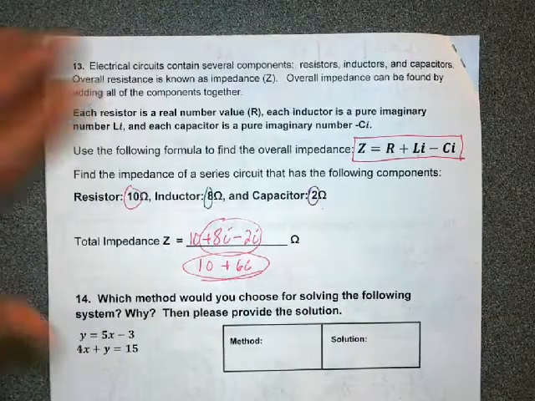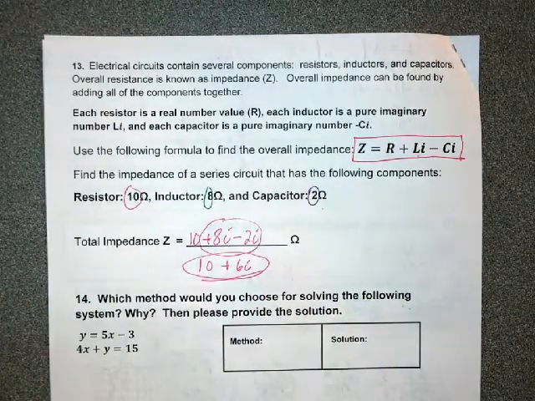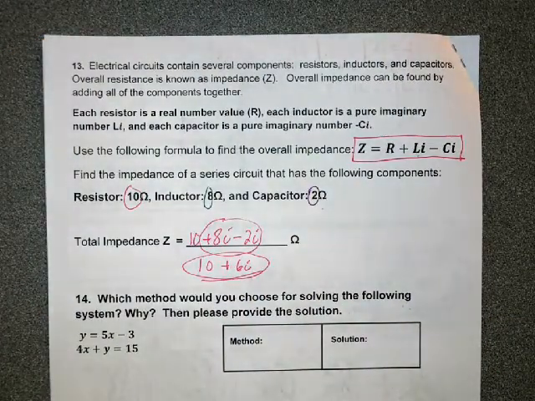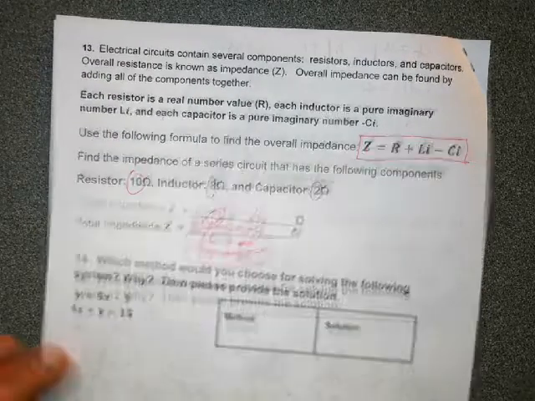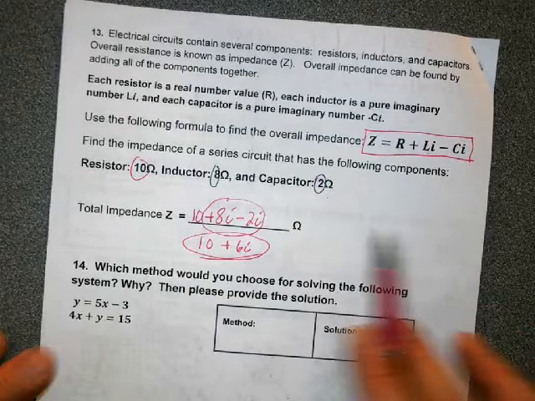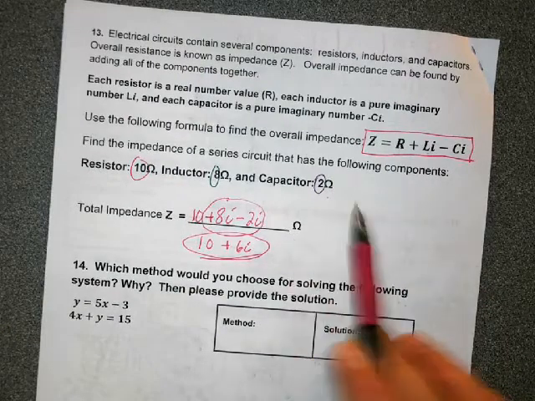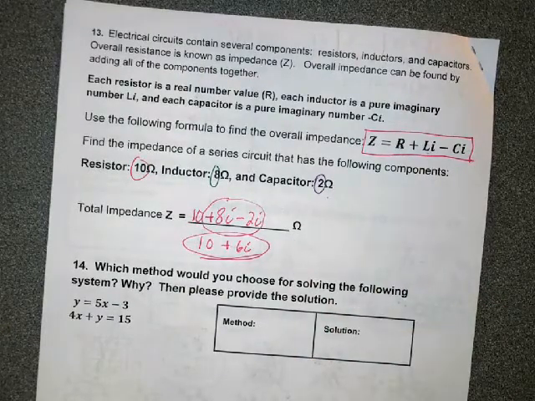By the time you read all this, you're going to sit there and say, oh my God, I don't know what that is. Just look at the equation, your substitutions, and do the problem.